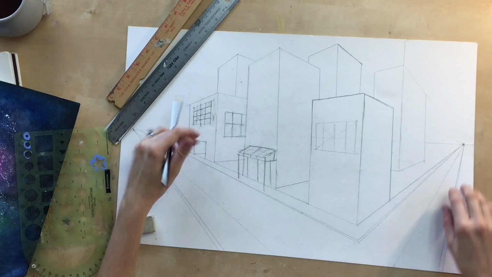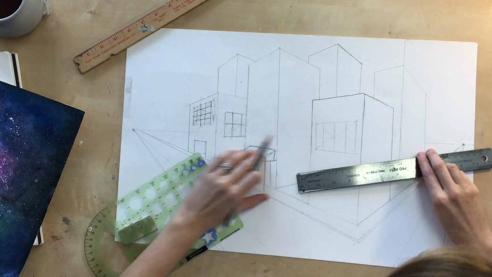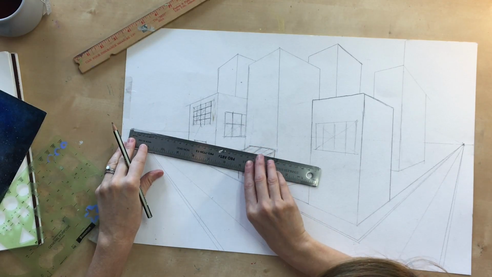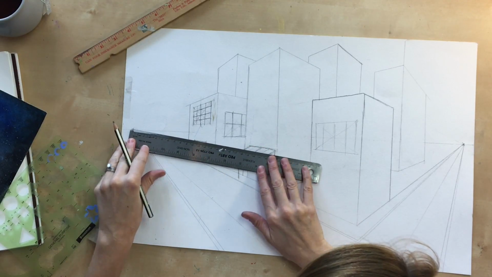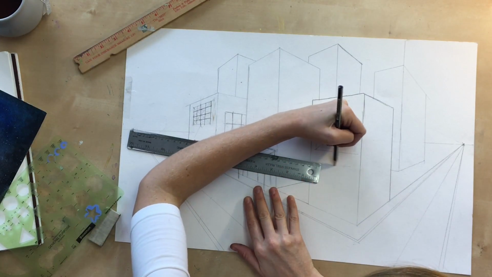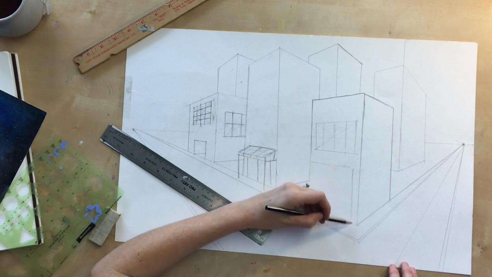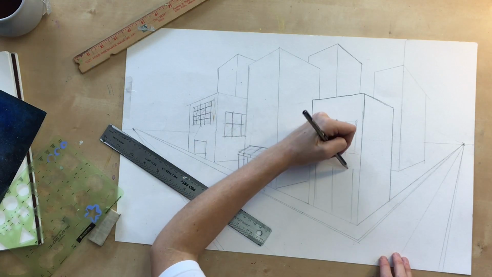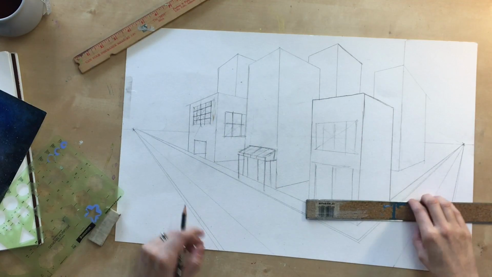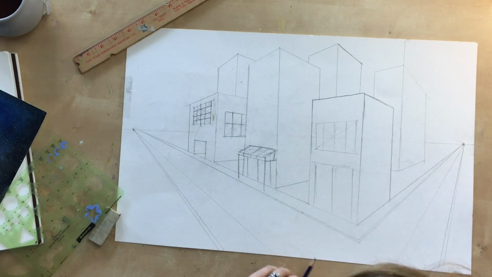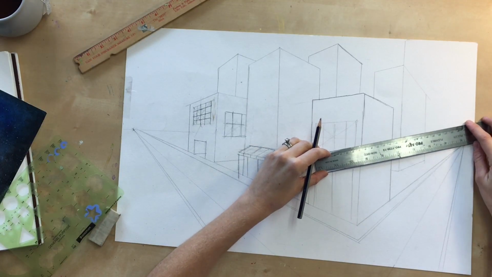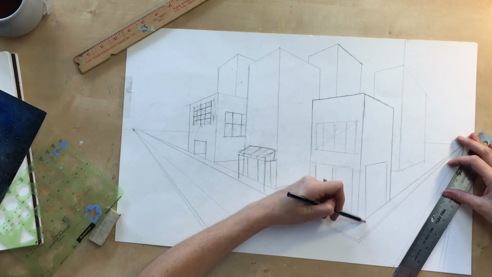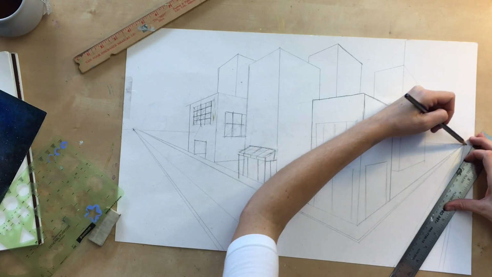Take some time and add five windows. And a few more doors. Let me show you how to make one more door on this side. These are pretty big doors, but it makes sense. And everything on this side is going to come from that same place.